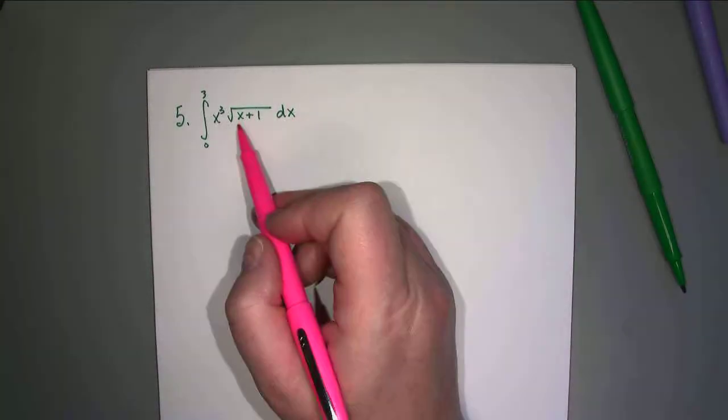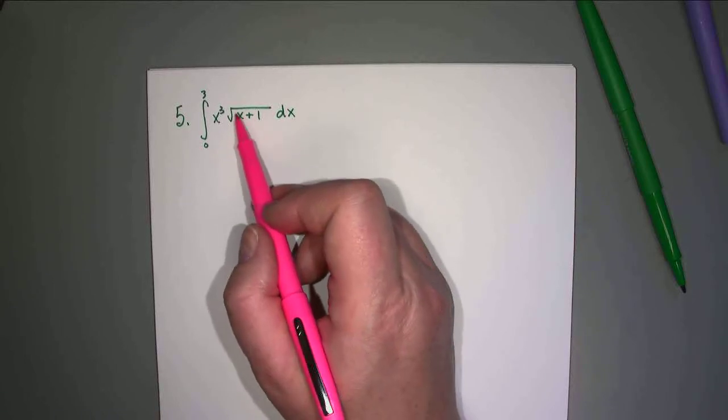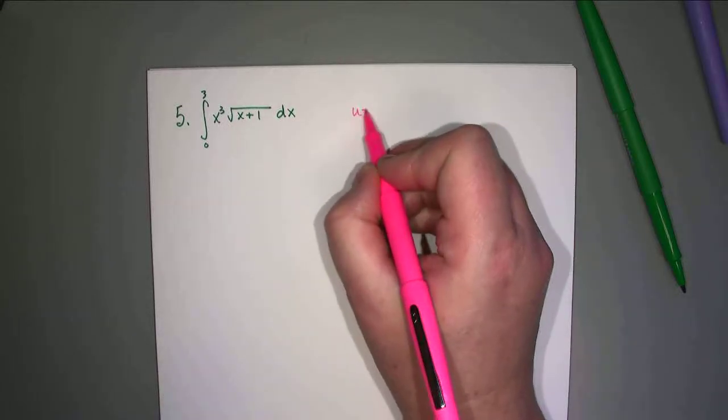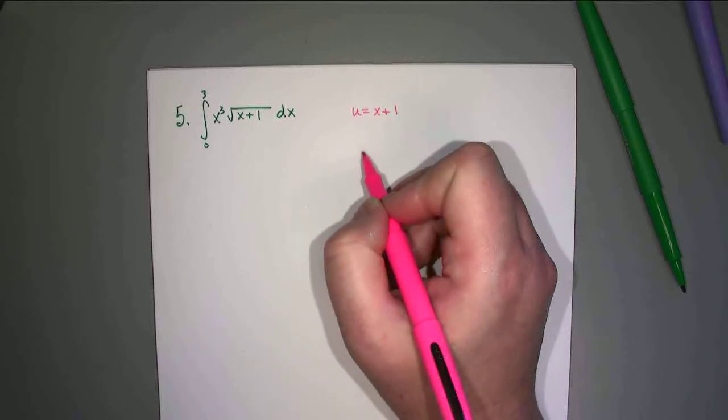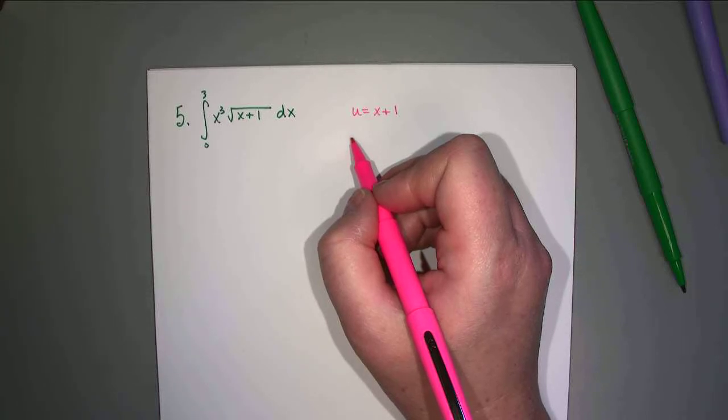Okay, so these rationalizing substitutions, the way that they work, you're going to call u x plus 1, and will this work?